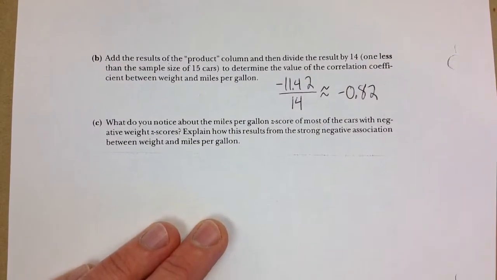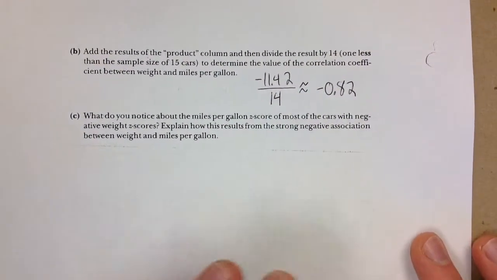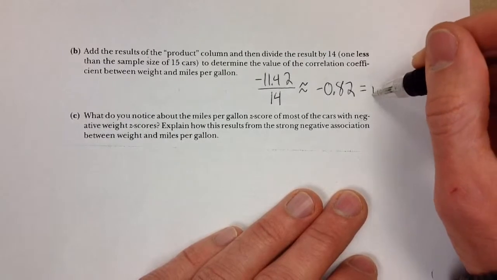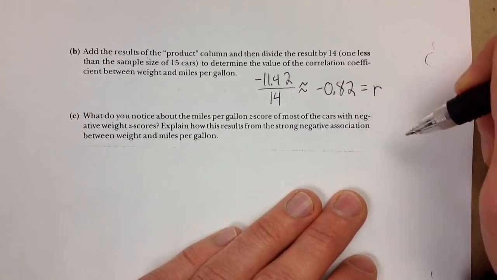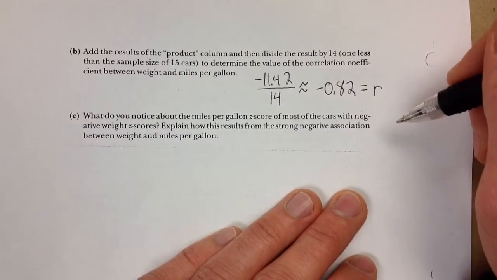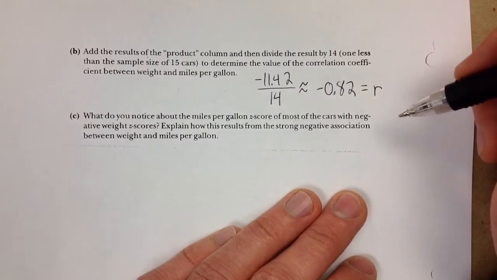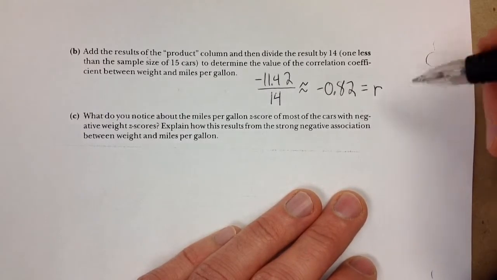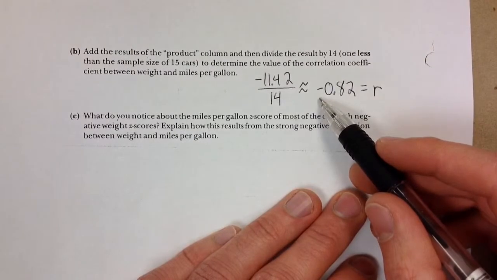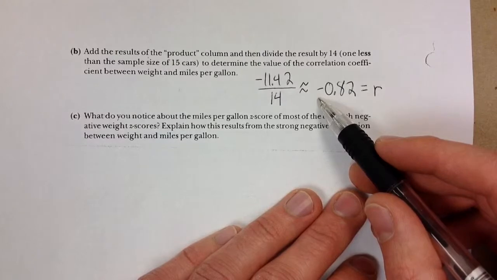This, my friends, is one of the most widely used statistics in the world. This is symbolized by lowercase r. This tells you the strength and direction of the linear relationship between two quantitative variables. So now we have a statistic. Notice that it's negative. That tells you the direction. So the relationship between weight and miles per gallon is negative, meaning as weight increases, miles per gallon decreases.